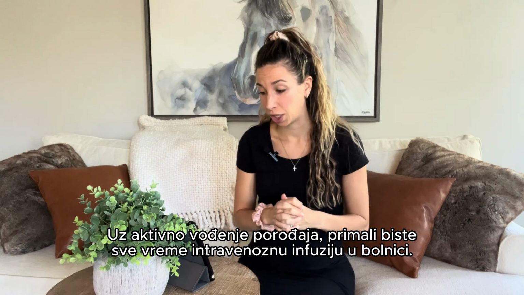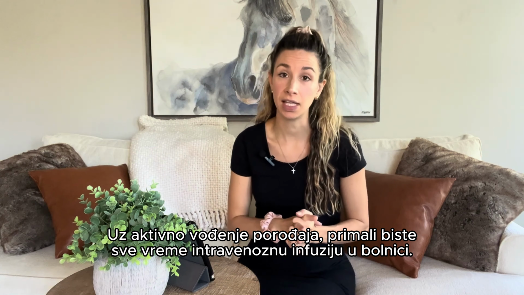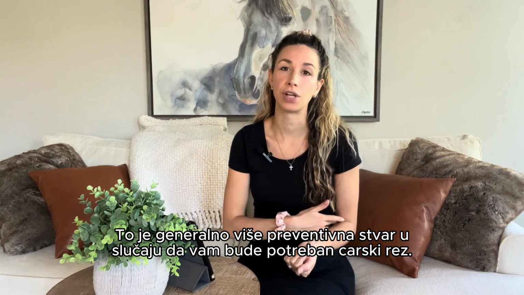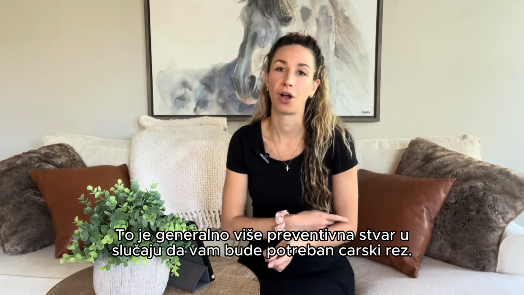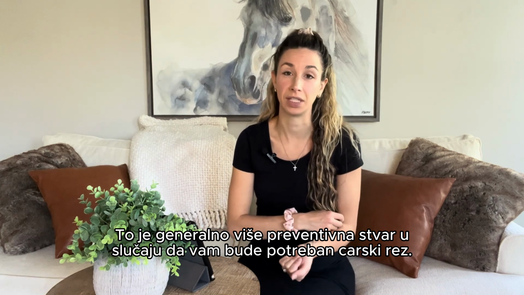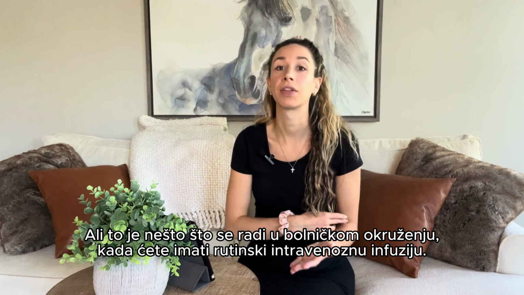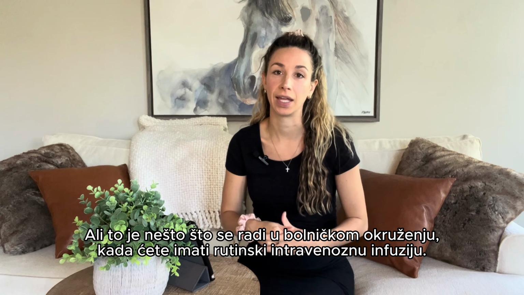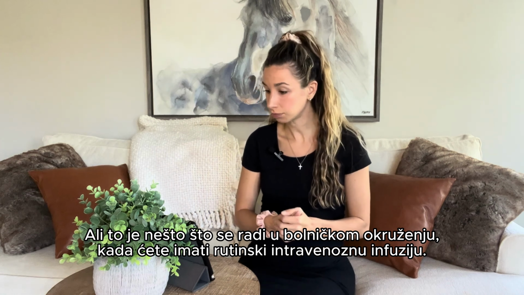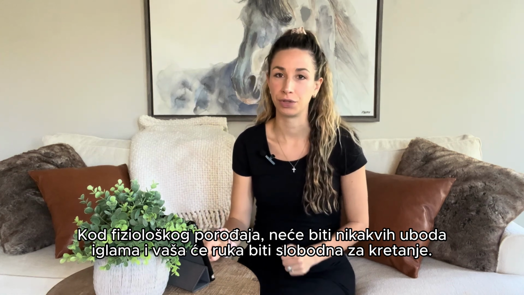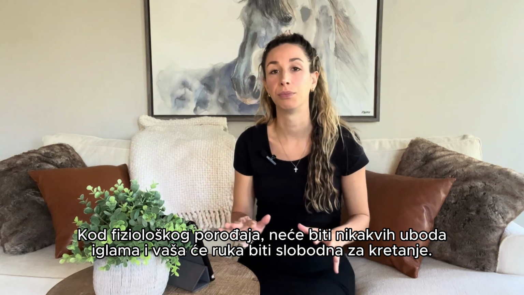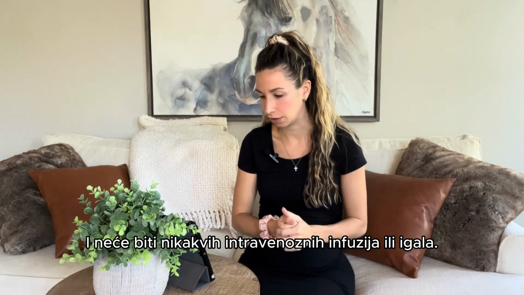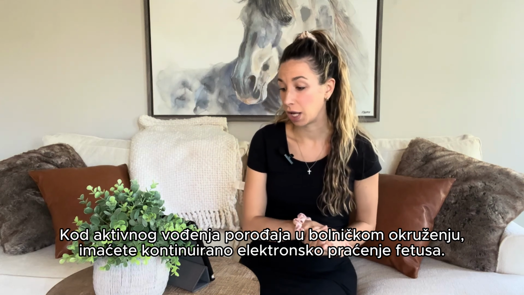Within the active management of labor, you would have an IV. So you will have an IV for fluids at the hospital. This is generally more of a precautionary thing for if you were to need a C-section, but it is something that is done in a hospital setting, that you will have a routine IV put in when you get to the hospital. For a physiological birth, there'll be no needle insertions. Again, you'll be free to move and you will not have any sort of IVs or needles.